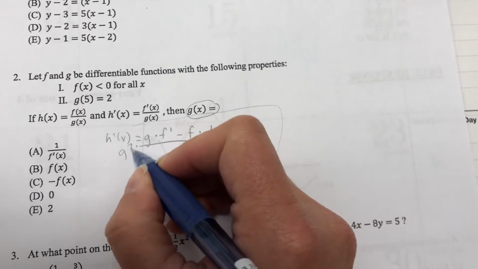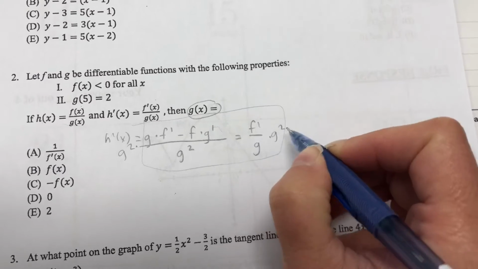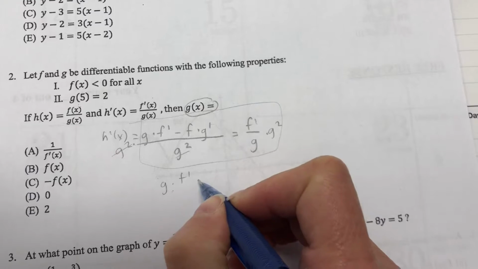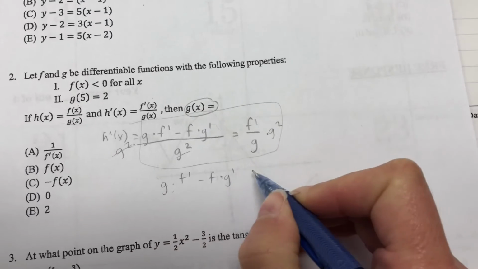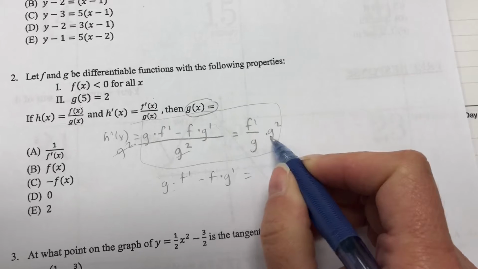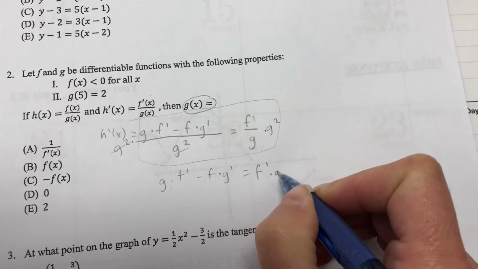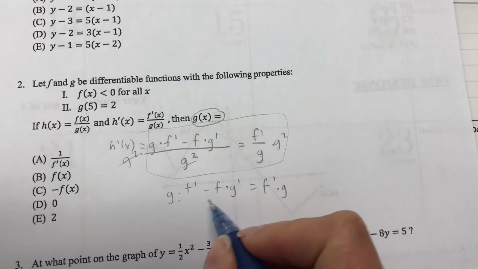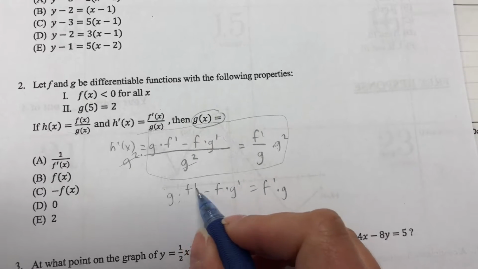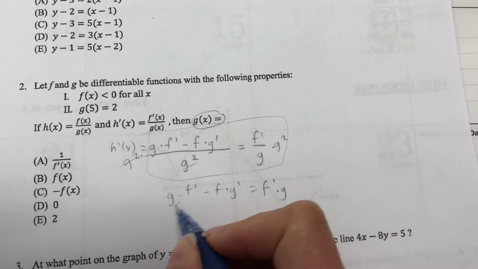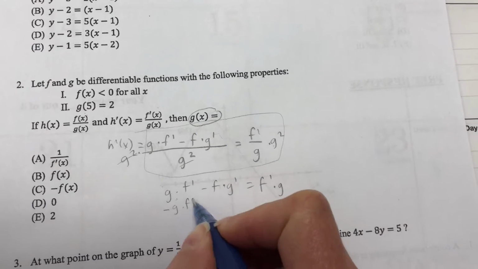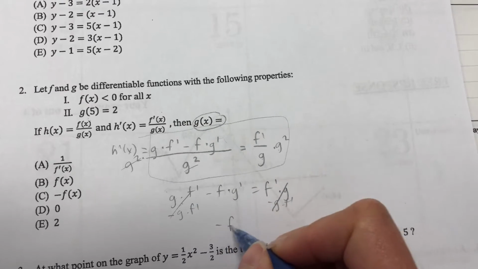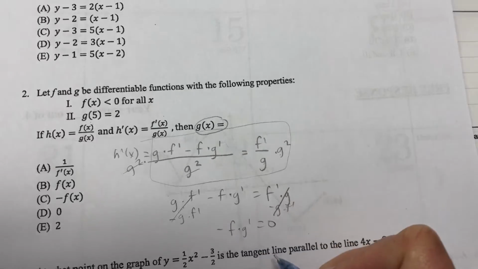So if we multiply this by g squared and this by g squared, do you see how that would cancel? So then we have g times f prime minus f times g prime. And then here, one of the g's would cancel, and you're just left with f prime times g. So now, let's try to simplify this. So I have g times f prime, and then g times f prime on this side too. So I'm going to subtract that off. And you see how then you're just left with negative f times g prime equals 0.